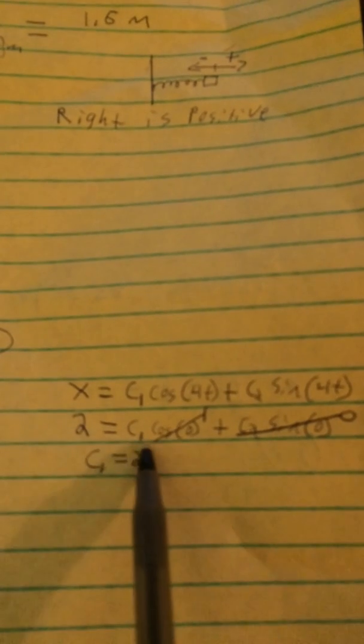So I first plugged in 2 is equal to c1 cosine of 0 plus c2 sine of 0. The sine makes this whole thing 0. The cosine of 0 makes this part 1. So you just have c1 equals 2.